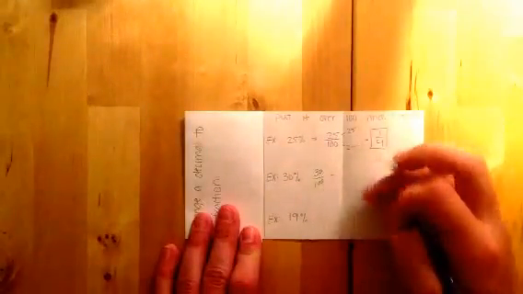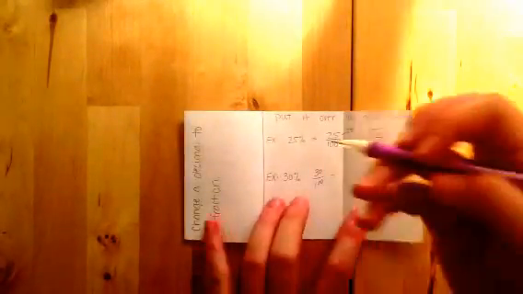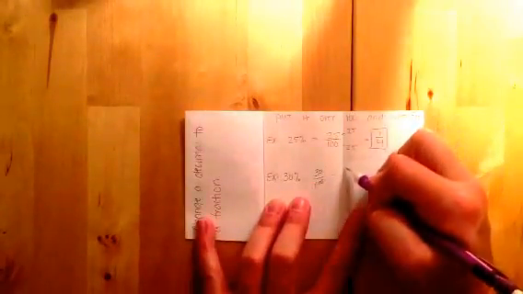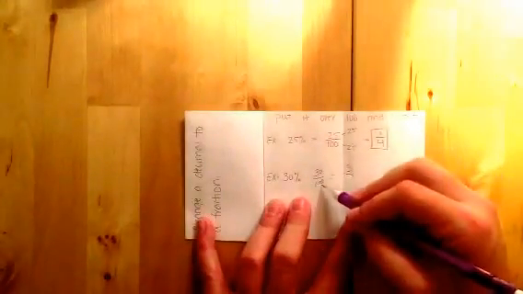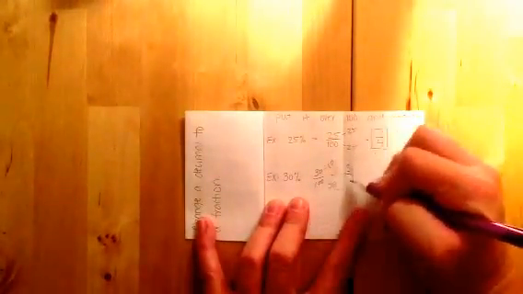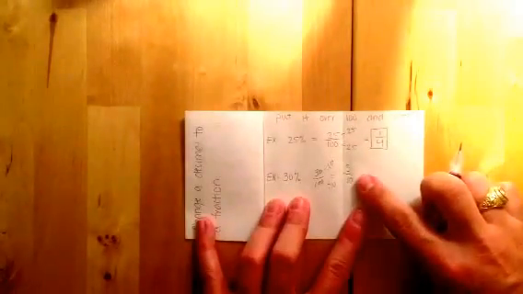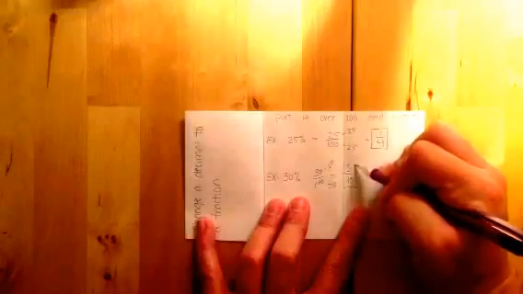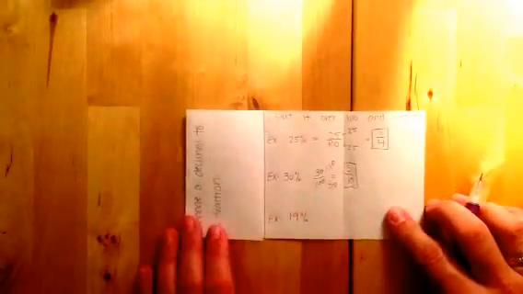And now I have to simplify. Well, I'm looking at that thinking, what's the easiest thing to simplify by? I think 10. What's 30 divided by 10? Well, I think, 10 goes into 30 three times, so 3. 100 divided by 10 is 10. I can't take 3/10 down anymore, so 30% is the same thing as 3/10. Let's look at one more.